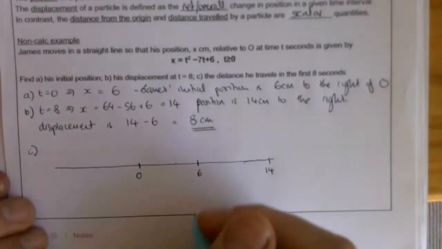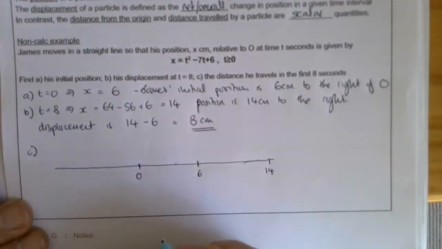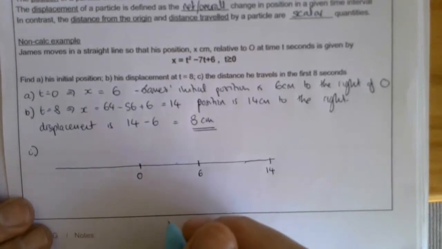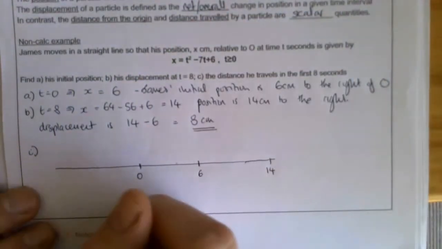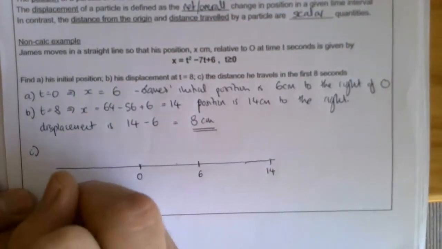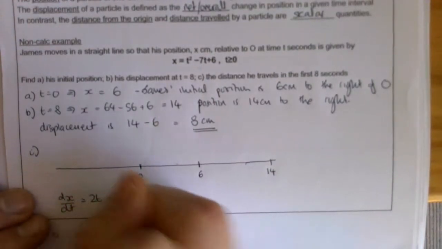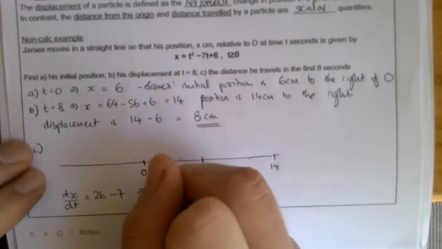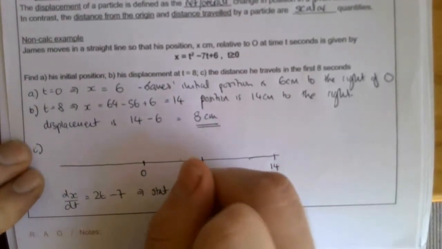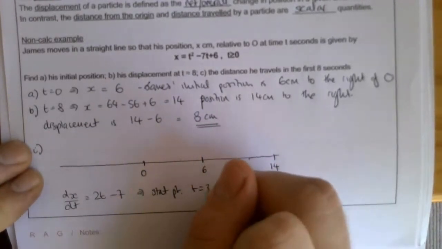So what do we think about? Well, I'm going to think, when does the velocity ever equal 0? Do we ever have a stationary point? So I'm going to differentiate this expression, and that will tell me that the velocity is 2t minus 7, which tells me that when the velocity equals 0, we have a stationary point. Quite literally, James is stationary when t equals 3.5.